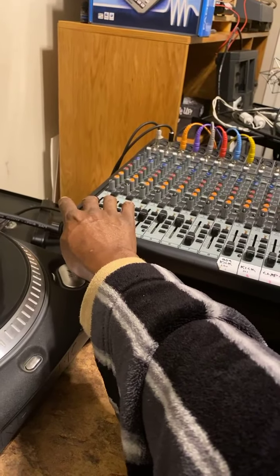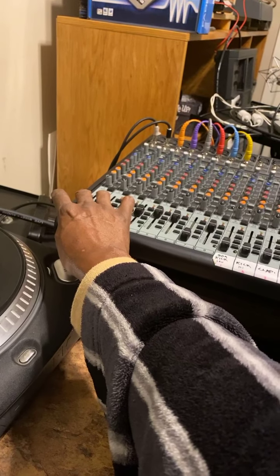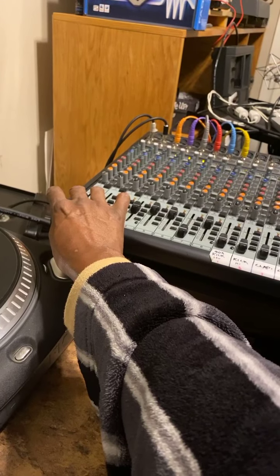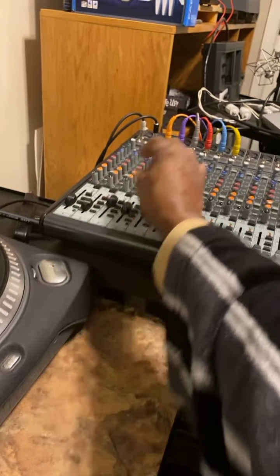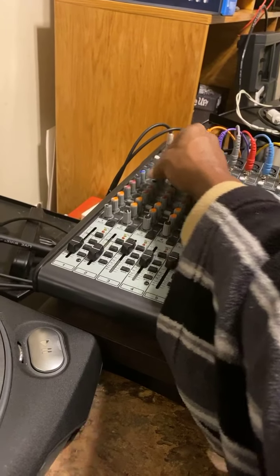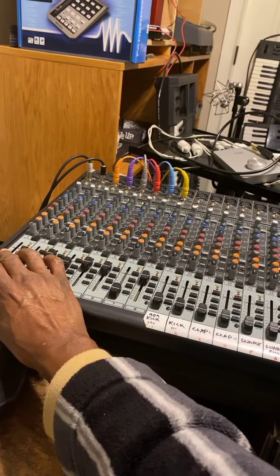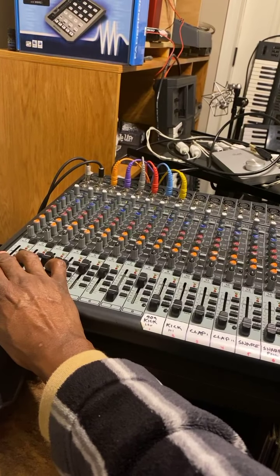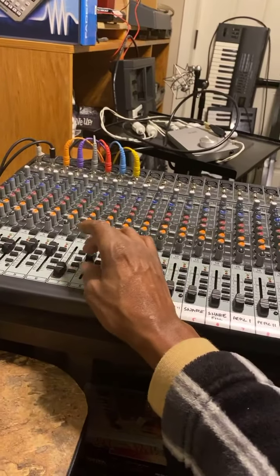Turning down the sample. I'm adjusting the EQ on the sample. Turn that hi-hat down.